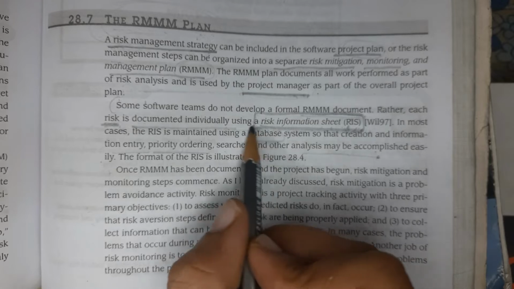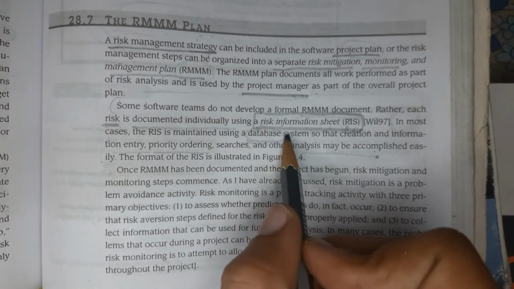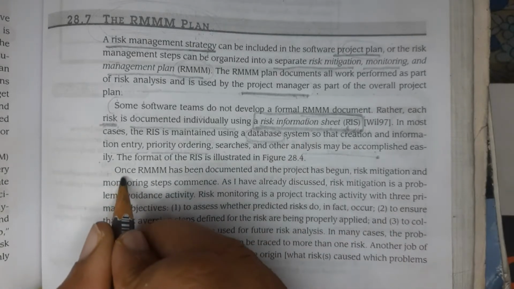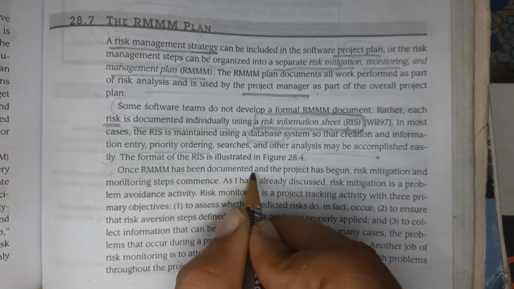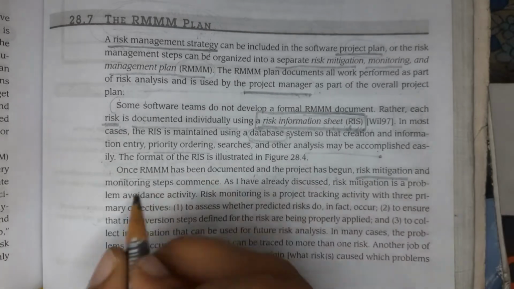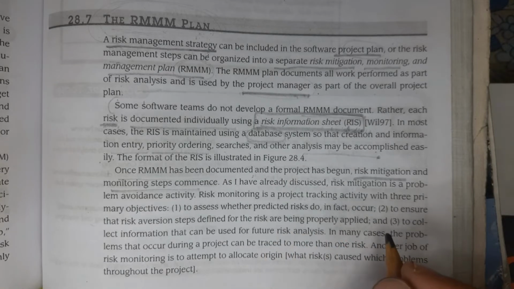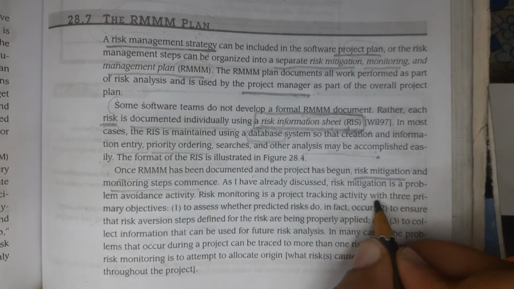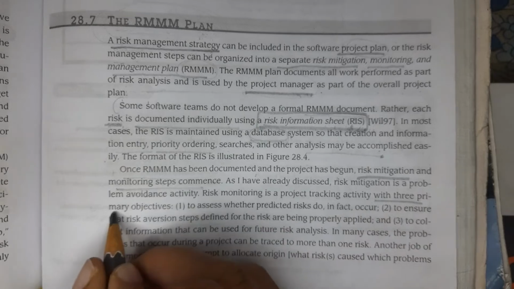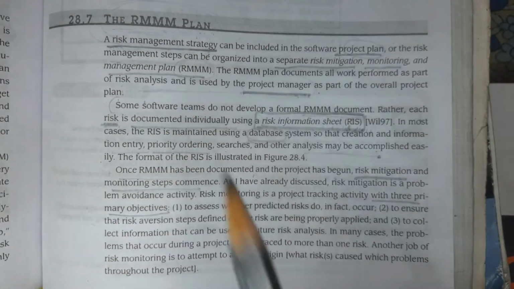In the database. We create one database with detailed information about the risk. Once RMMM has been documented and the project has begun, risk mitigation and monitoring steps come. Here there are 3 primary objectives. What are the RMMM objectives?